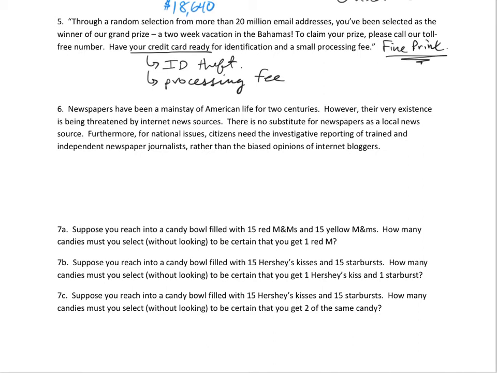In our second to last scenario here, we have: newspapers have been a mainstay of American life for 2 centuries. However, their very existence is being threatened by internet news sources. There's no substitute for newspapers as a local news source. Furthermore, for national issues, citizens need the investigative reporting of a trained and independent newspaper journalist rather than biased opinions of internet bloggers. So, in order to help you think critically here, you would want to consider if other conclusions are possible.